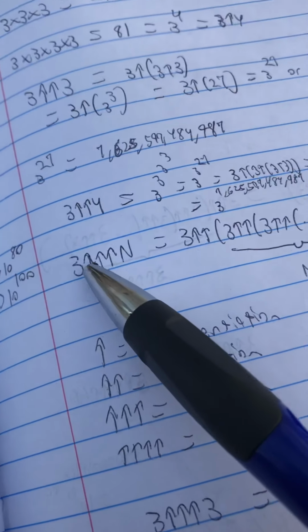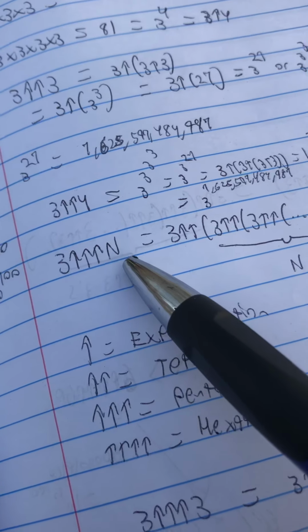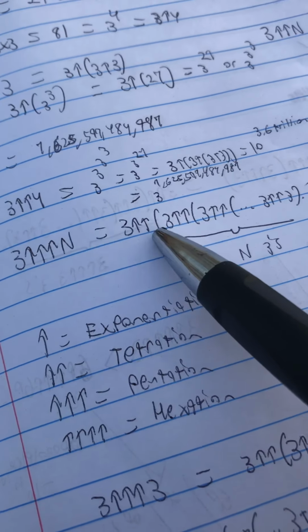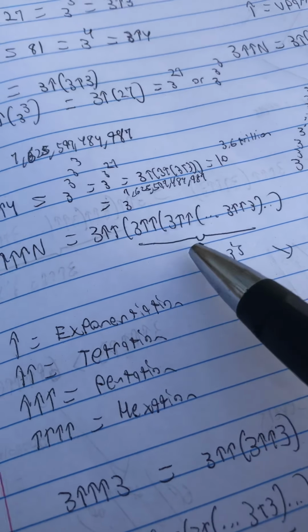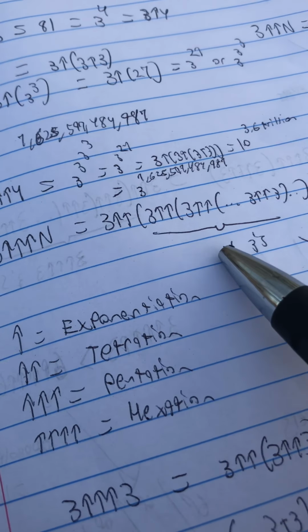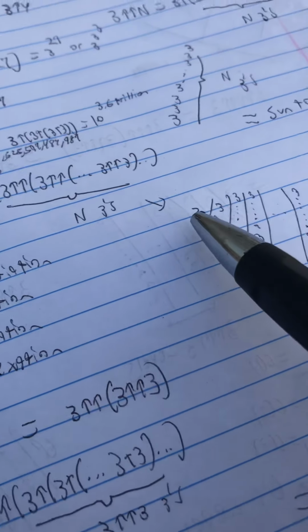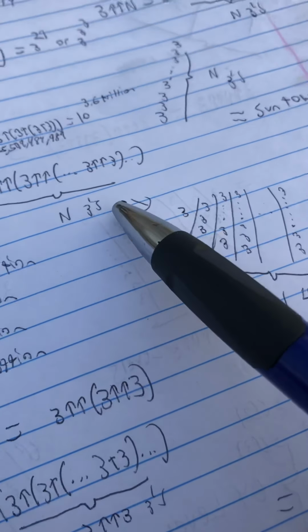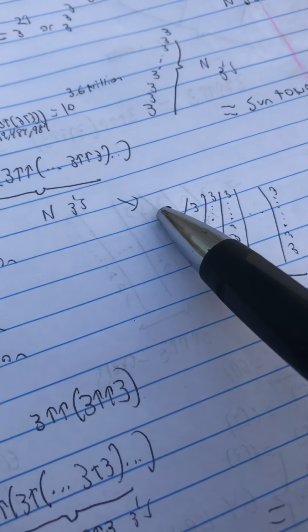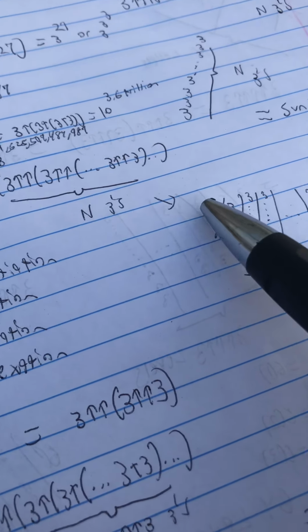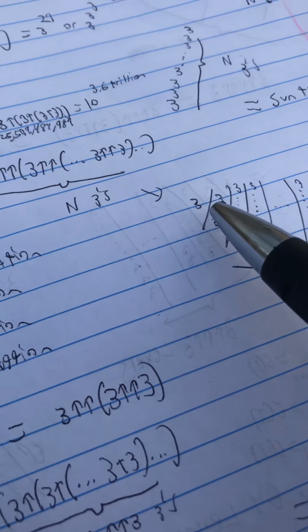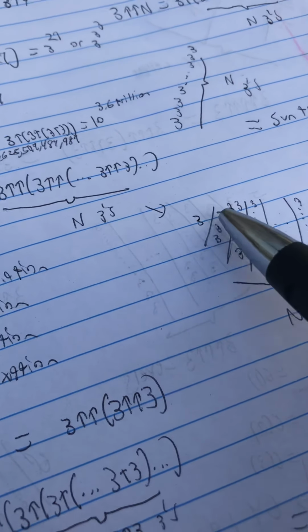So 3 triple arrow n equals 3 double arrow of 3 double arrow of 3 double arrow, with n 3s. In power tower form, we start at 3, and then the second layer has 3 3s. So 3 to the 3 to the 3 is 3 to the 27, that's 7.6 trillion.